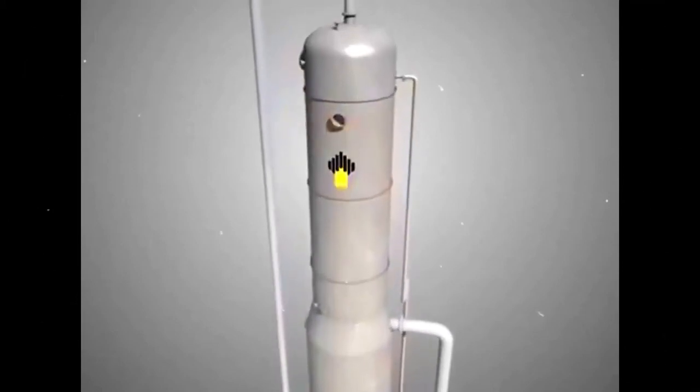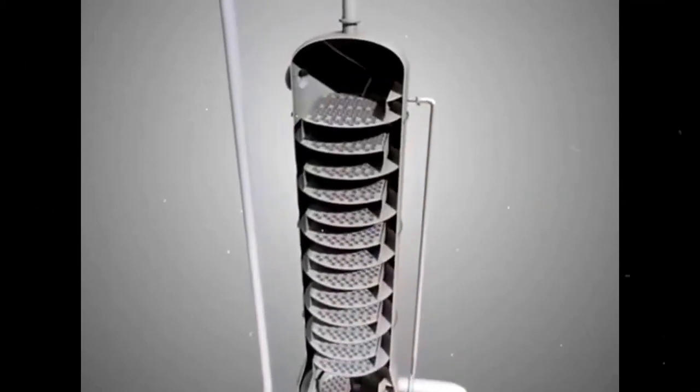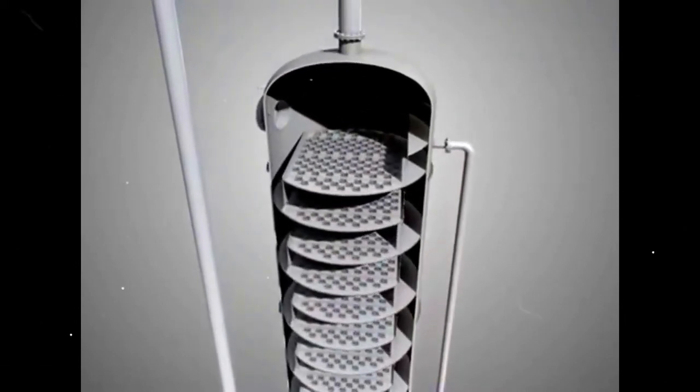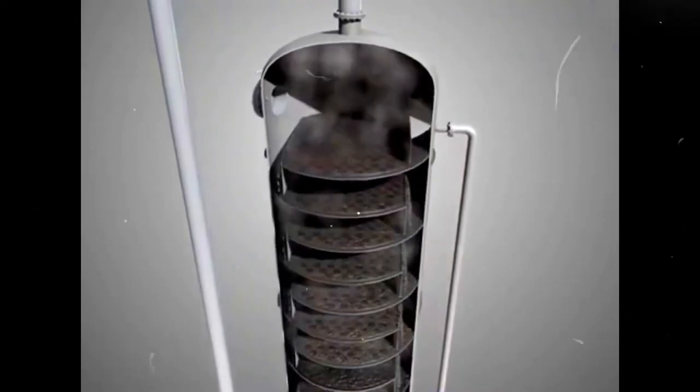Fluid nature, operational requirements, economics, etc. affect the selection of the type of distillation column internals, viz. packing or trays. These internals are provided to ensure proper contact of uprising vapors and downflowing liquids.